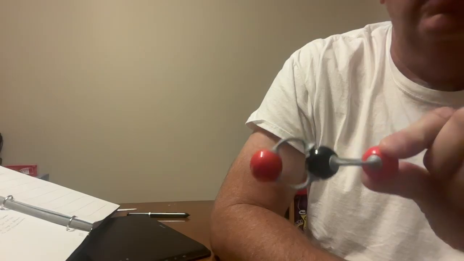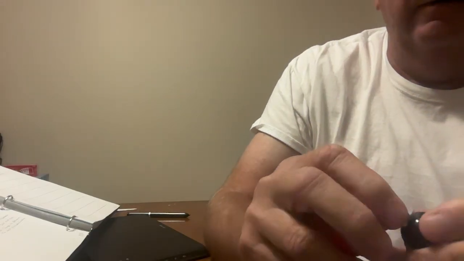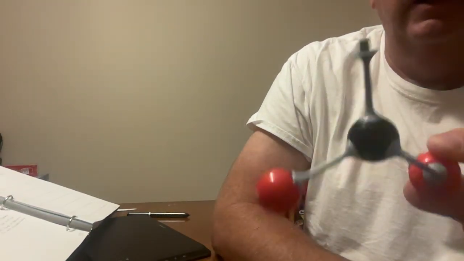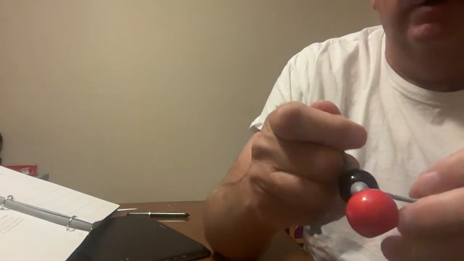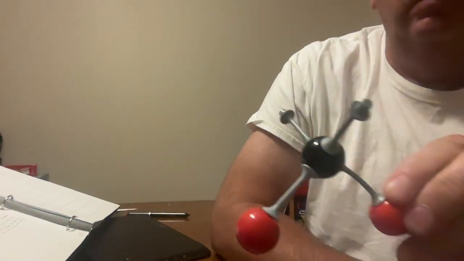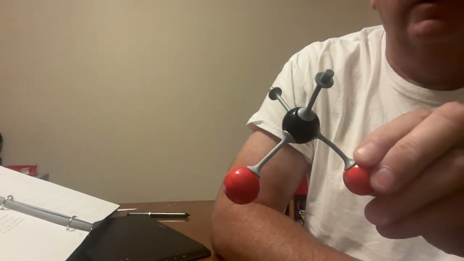Anyway, no lone pairs in the middle, linear. Now if you have 1 lone pair on the middle, but it's still a 3 atom molecule, that's bent. Even if you have 2 lone pairs, I know sometimes on paper that might look linear, but it's not. 2 lone pairs is bent.